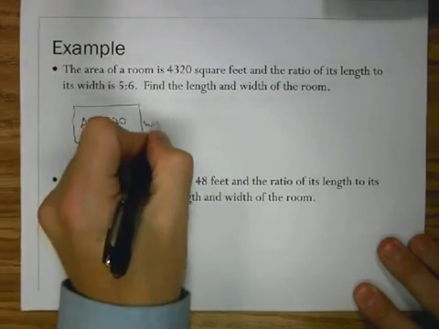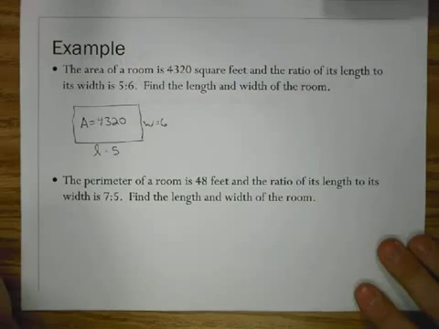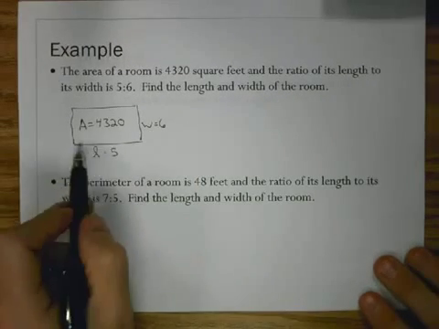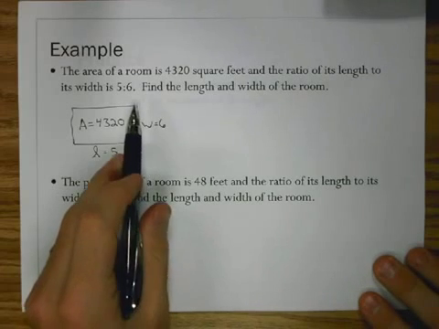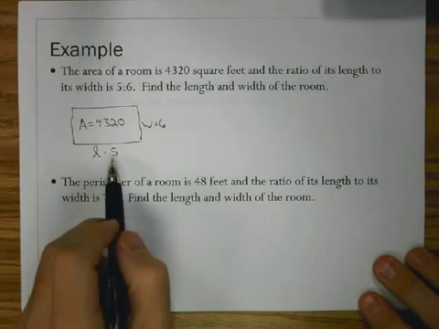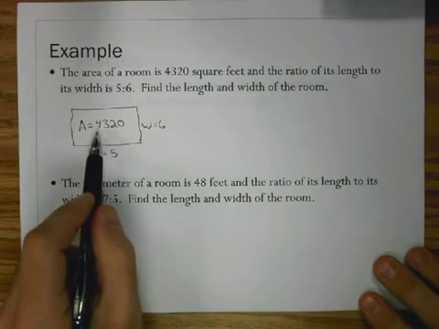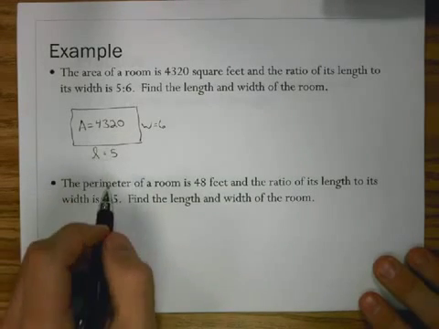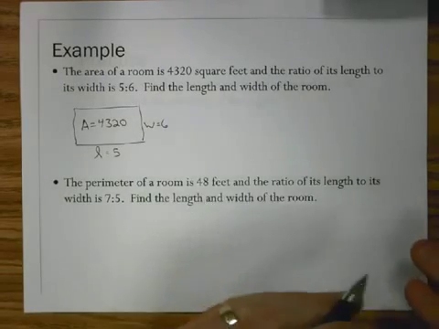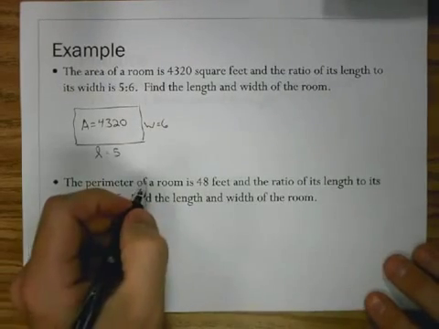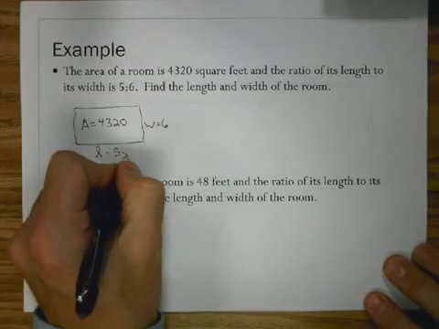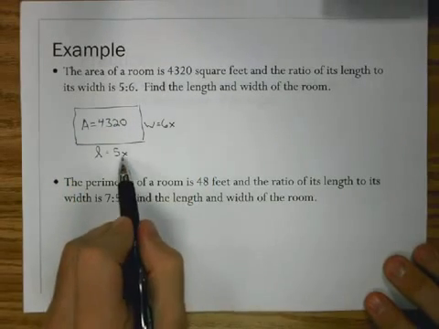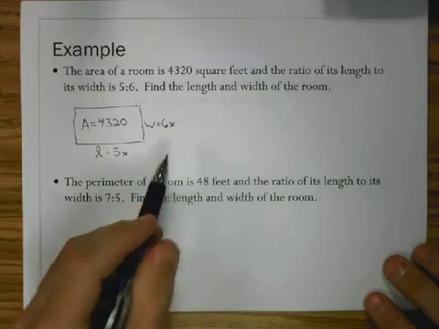So we have a room here. Inside, the area is 4,320. I have my length, I have my width, and I know that's a ratio of 5 to 6. Now that doesn't mean the length is 5 and the width is 6. That's the ratio. So if this was only 5 units, then the width would be 6 units. But 5 times 6 is 30. That's not 4,320, so that doesn't work.